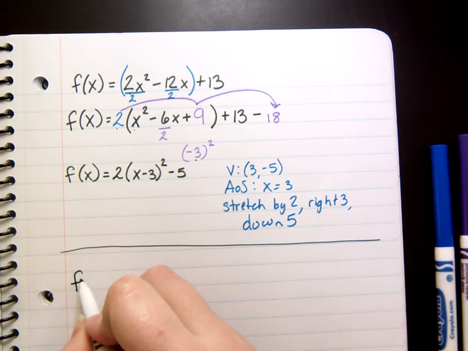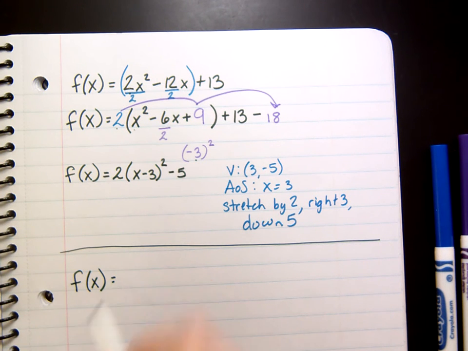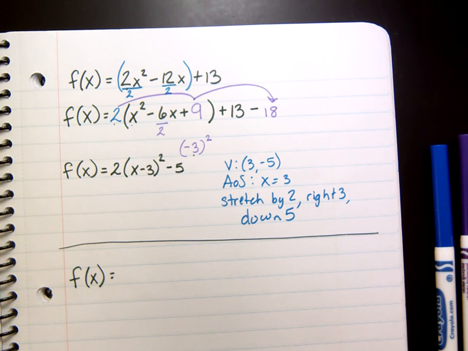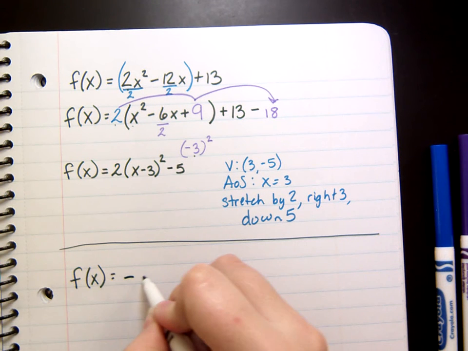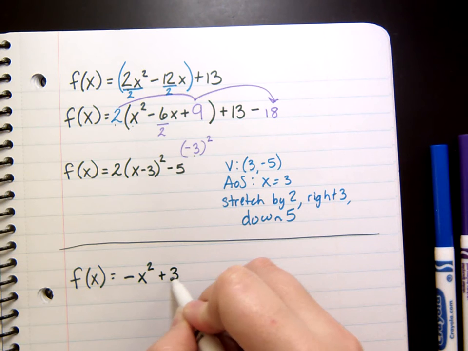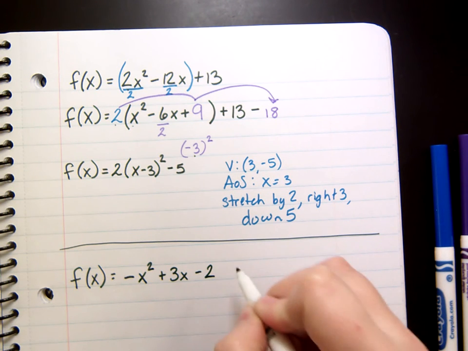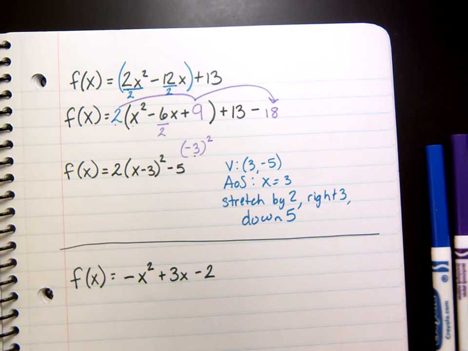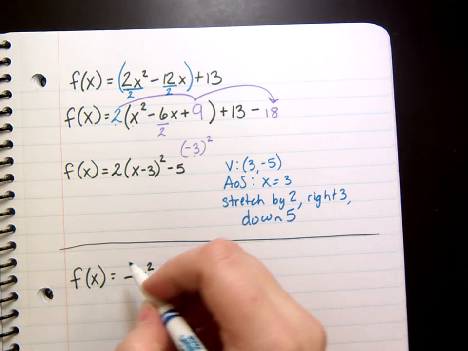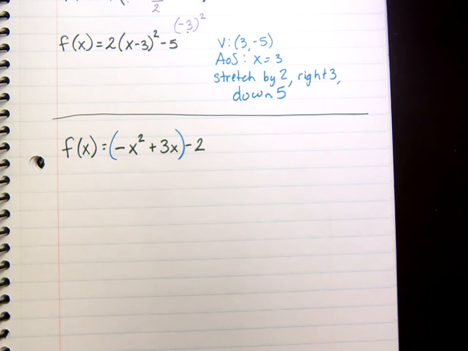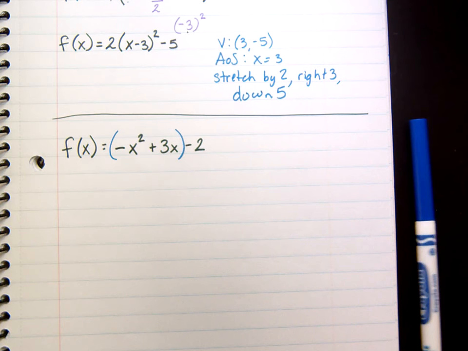Now let me show you what would happen if we had a negative out front. And I'll actually combine a couple of steps here. Let's say I have negative x squared plus 3x minus 2, because there's going to be a couple of things going on here. So start the same way as the previous one by grouping your x squared and your x terms.